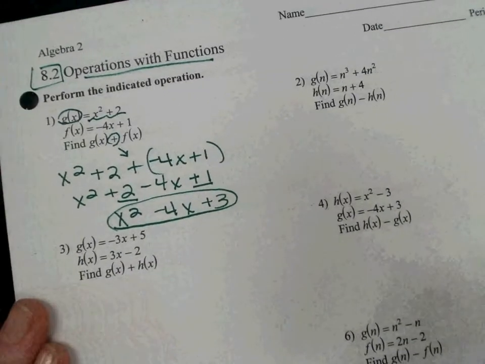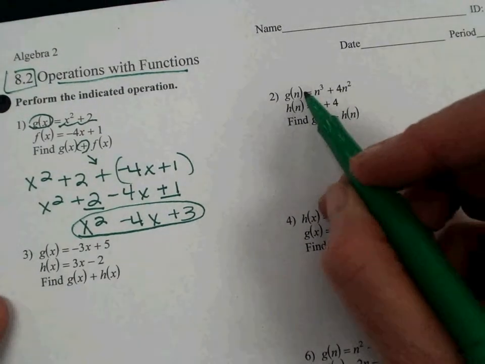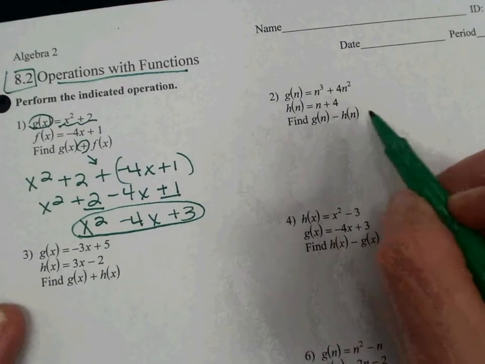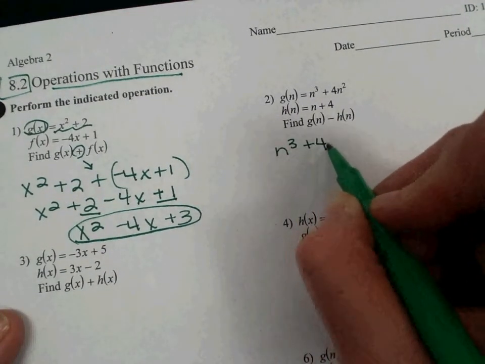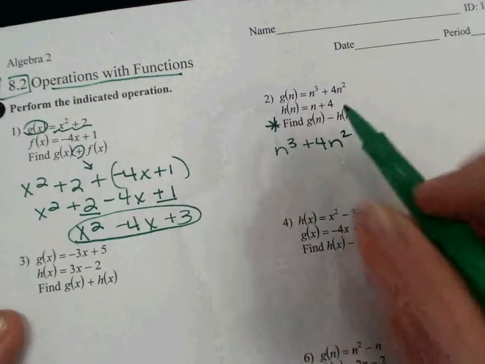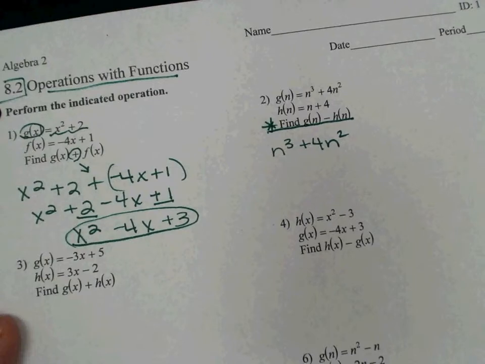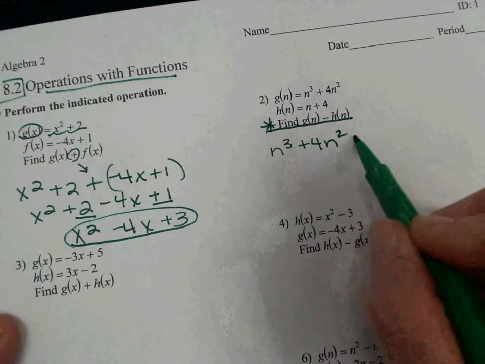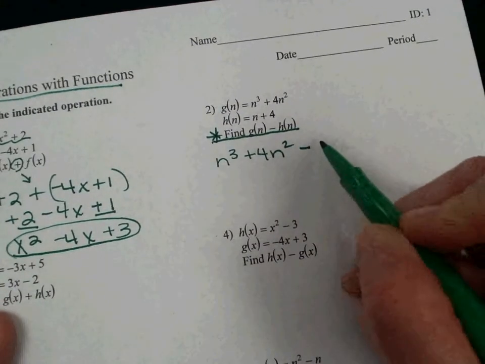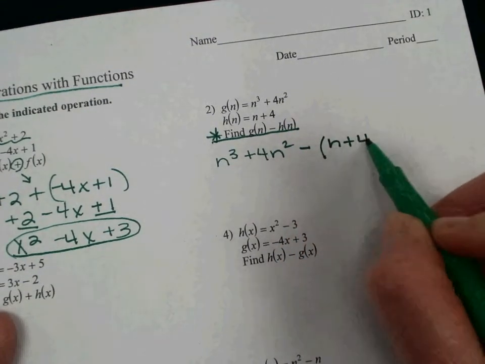Number 2. So number 2, we see we have our g function and our h function, and now we're subtracting the 2. So we're going to rewrite this as n cubed plus 4n squared, because these are my directions right here. They tell me what to do with those two functions. It says find g of n minus h of n. So that's why I wrote the g function first, and then I'm going to write a minus sign, and then I'm going to write parentheses n plus 4, the h function.